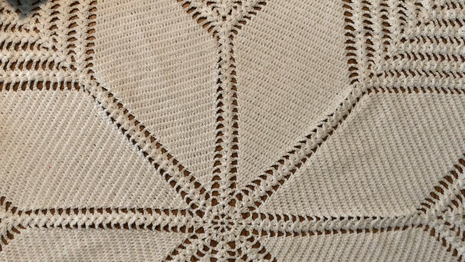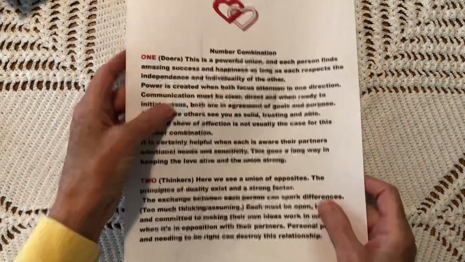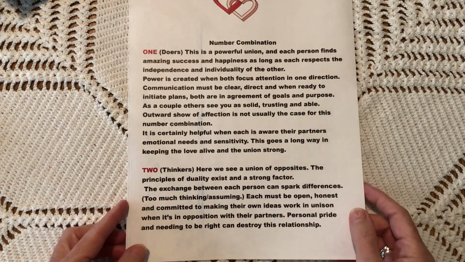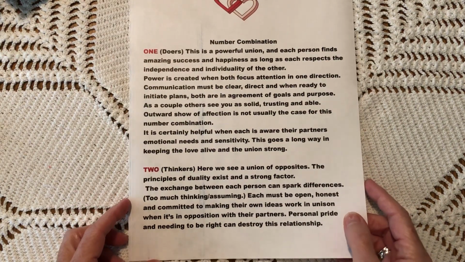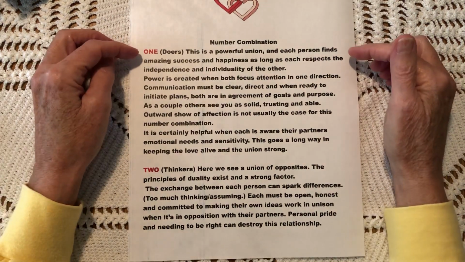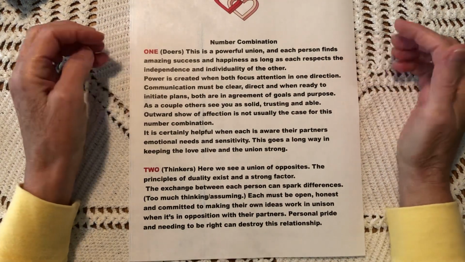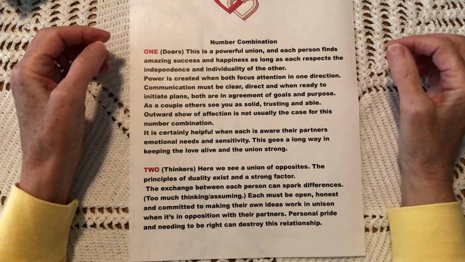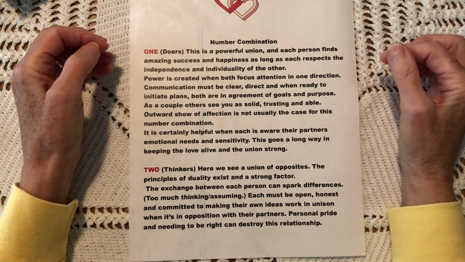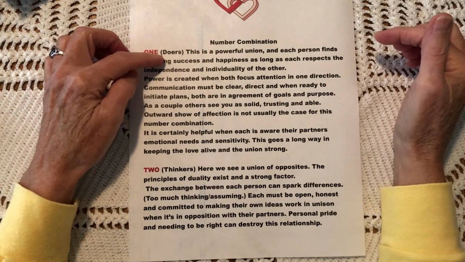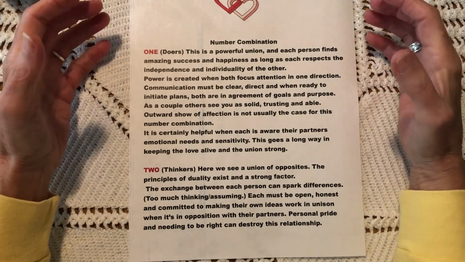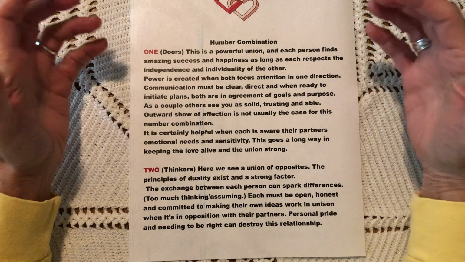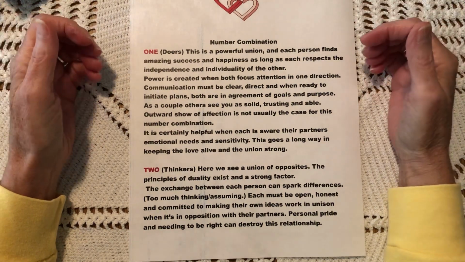And of course, we're going to begin with a relationship number 1 here in a moment, as soon as I can get these two apart. Here we go. The 1 combination, as you can see here in parentheses, is doers. There are going to be 3 modalities: doers, thinkers, and feelers. The doers, in parentheses, is the energy that is in this relationship combination.